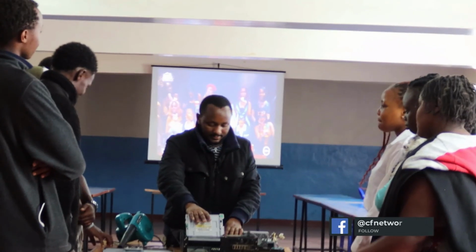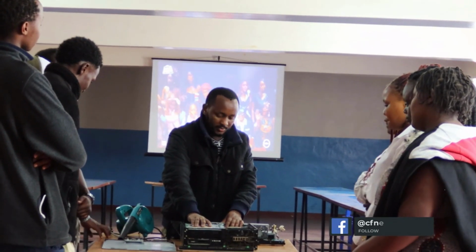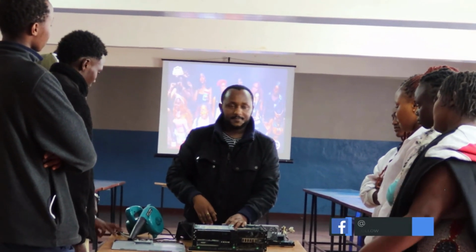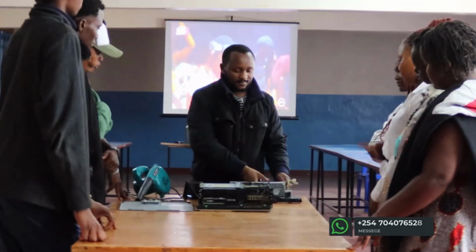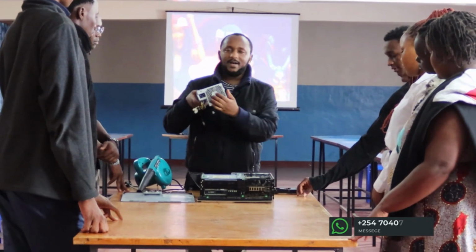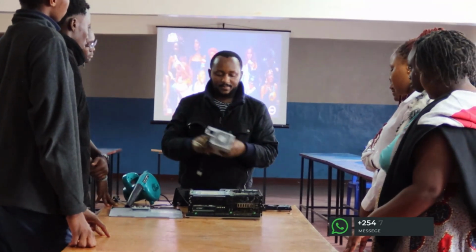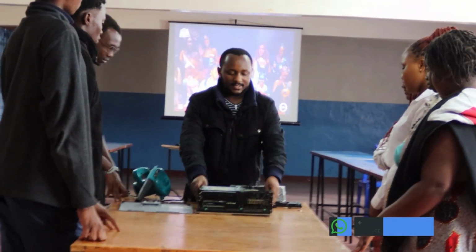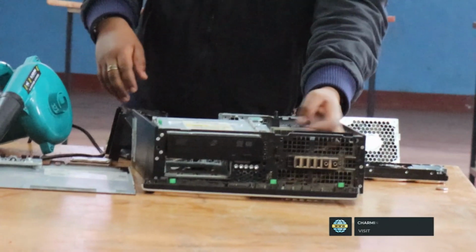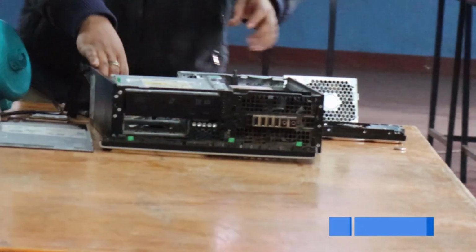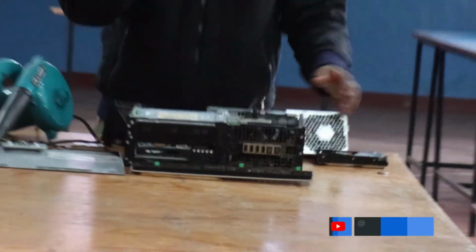Okay, yes. Now before we continue, how many fans are in our computer? Which one and which one? So we have this fan here on this power supply. Then we have yet another fan here. There is another fan here that you can be able to see. Here it is. So what is the name of this fan? The CPU fan, but we shall get there. So our computer has got two fans.